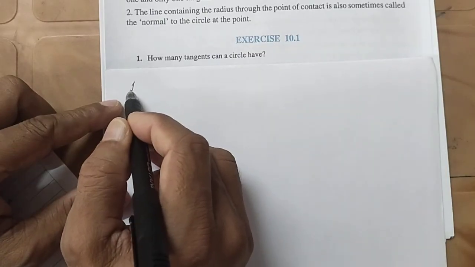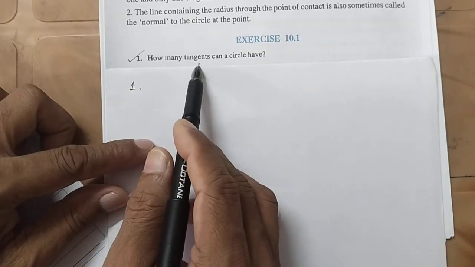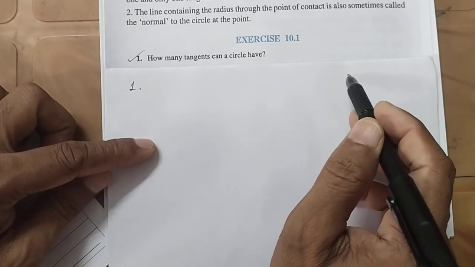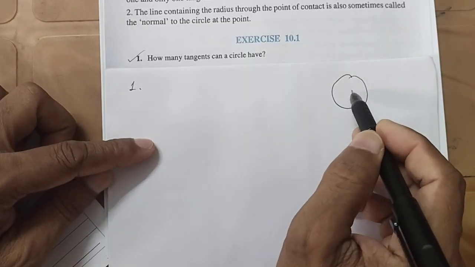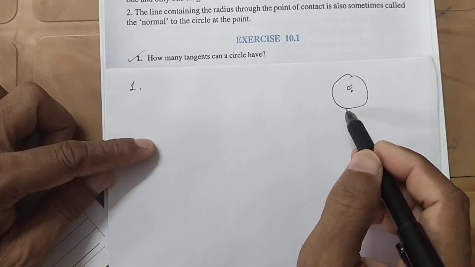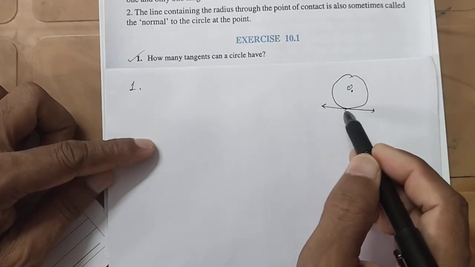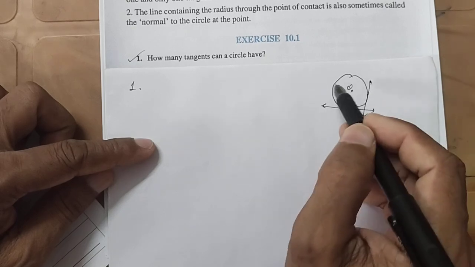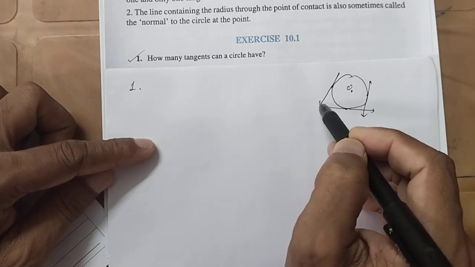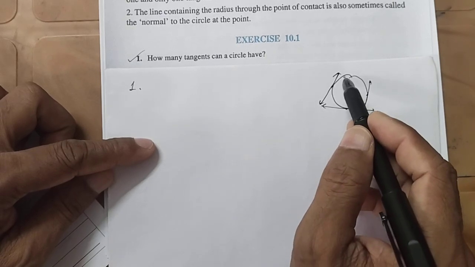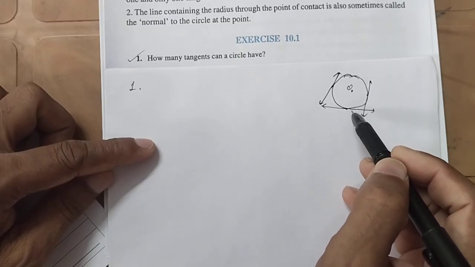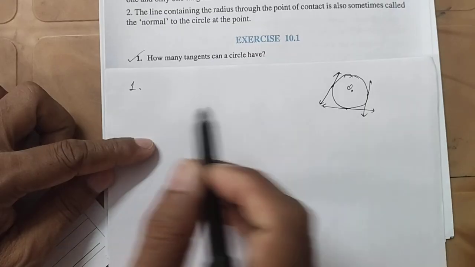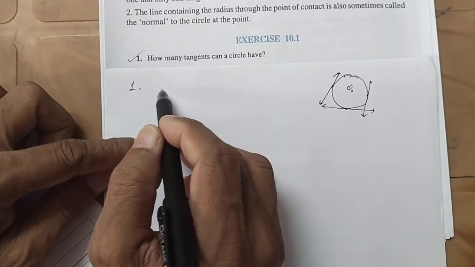Exercise 10.1, first question. How many tangents can a circle have? See, this is a circle with center at O. A tangent is any line touching a circle at one point. So at this point we can draw a tangent, at this point we can draw a tangent. At any point on the circle you can draw a tangent. And how many points are there on the circle? Infinite number of points are there. So there are infinite number of tangents to a circle. A circle can have infinite number of tangents.